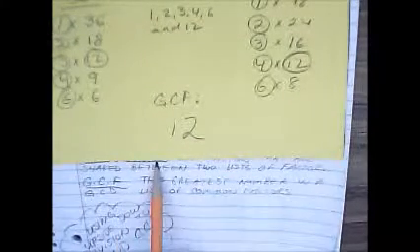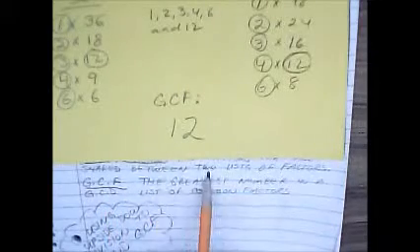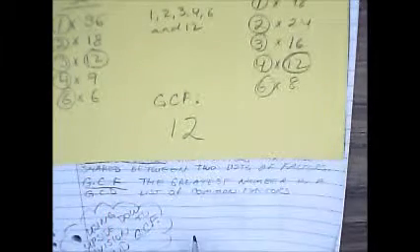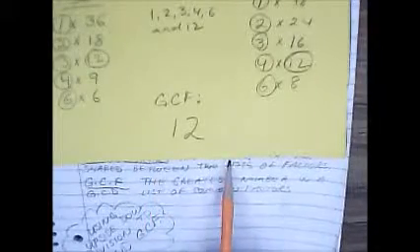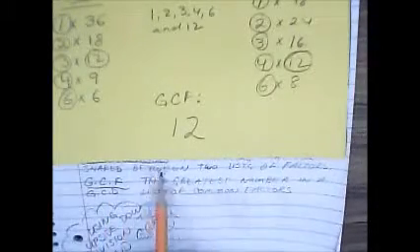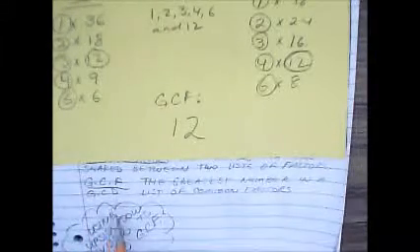Let's define what a common factor is. Common factors are factors that are shared between two lists of factors. And it doesn't have to be just two. We could list two or more lists of factors. Common factors are factors that are shared between two lists of factors. And the greatest common factor is the greatest number in a list of common factors.